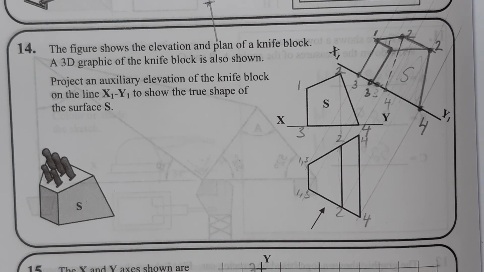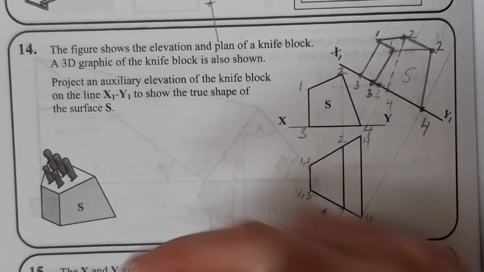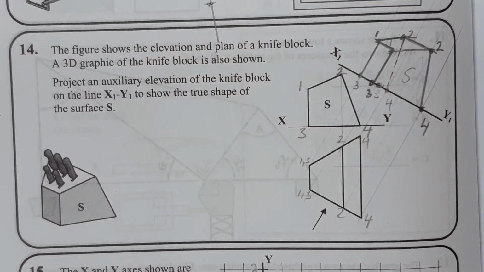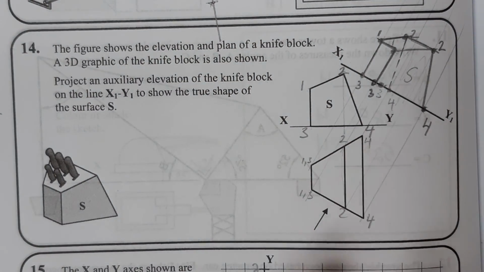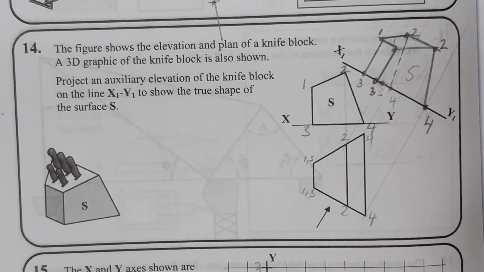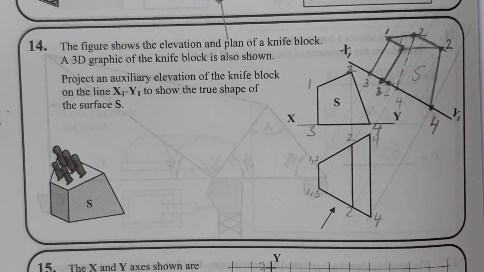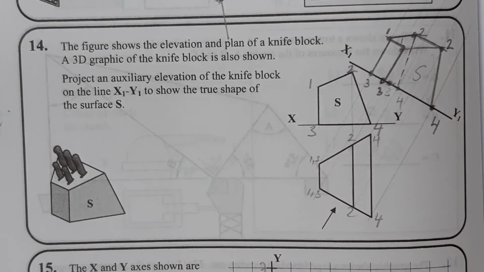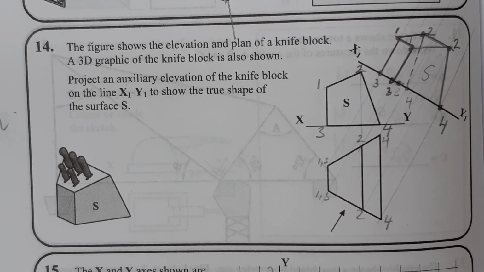Okay, so well done. So that was for 12 marks. And again, this is auxiliaries. You have to come off perpendicular to each of the points, take the heights from the elevation and join it exactly as it is being joined in elevation and in plan.